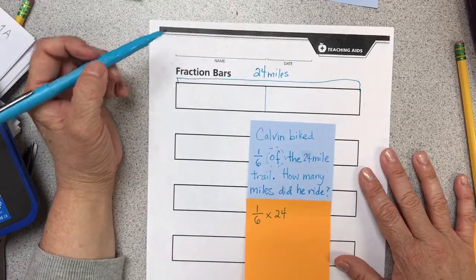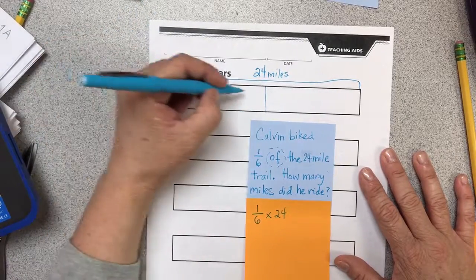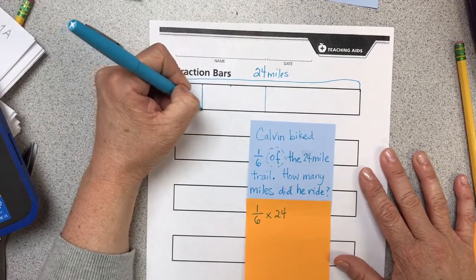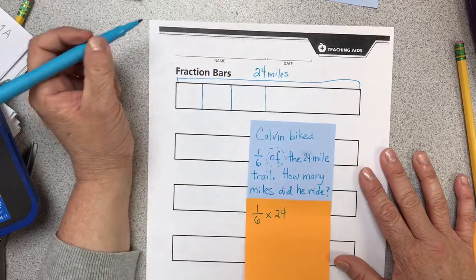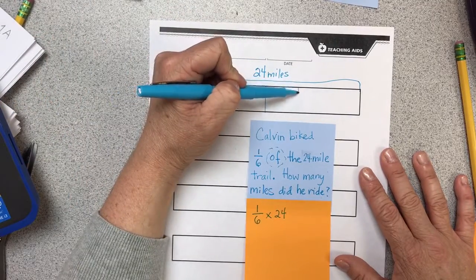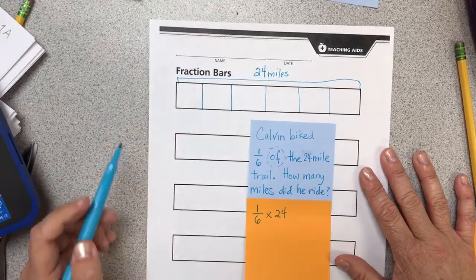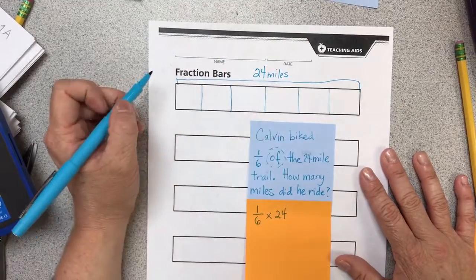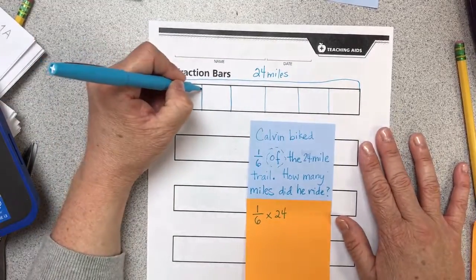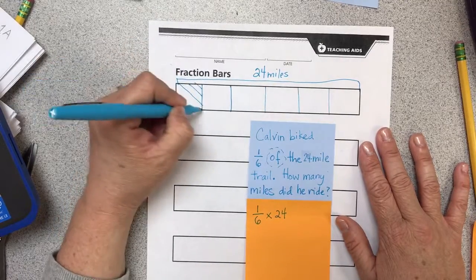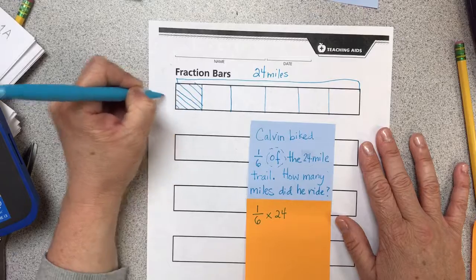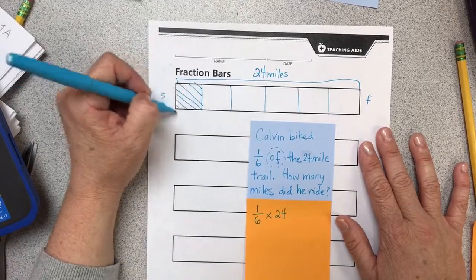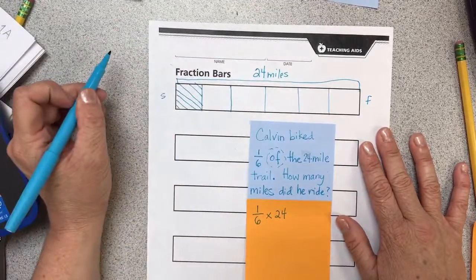The way I do sixths is I divide the bar in half, and then I divide the half into 3 equal parts, because I know that sixths are half of thirds. So there are my sixths: 1/6, 2/6, 3/6, 4/6, 5/6, 6/6. If he only biked 1/6, then he went this far, if this was the start and this was the finish. So how do we figure out what 1/6 is of 24?